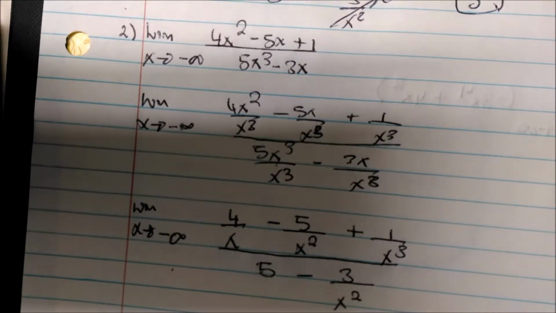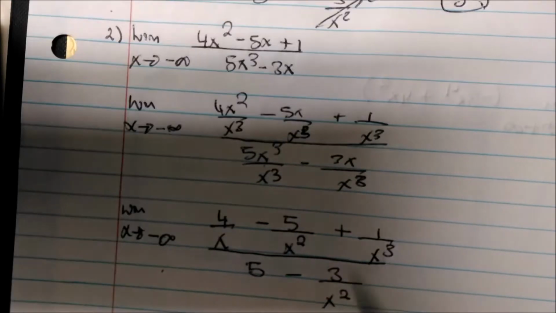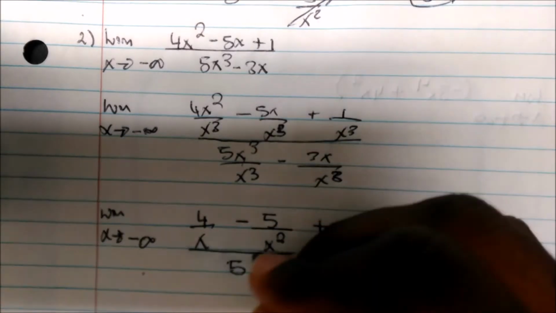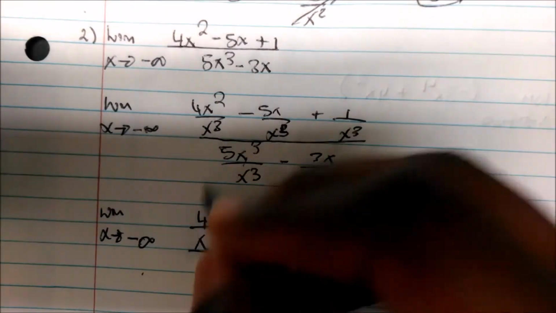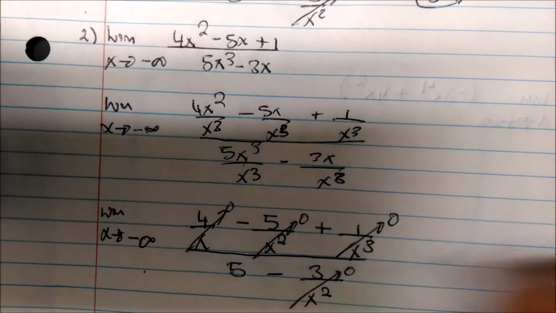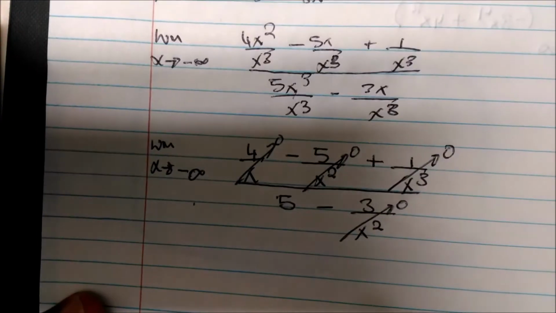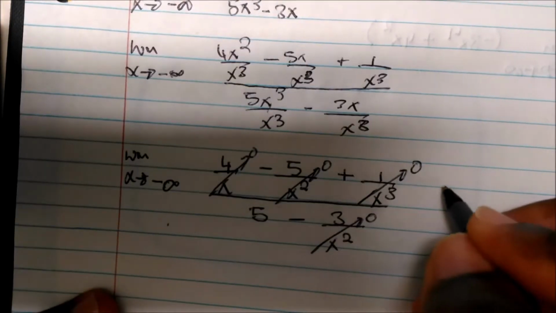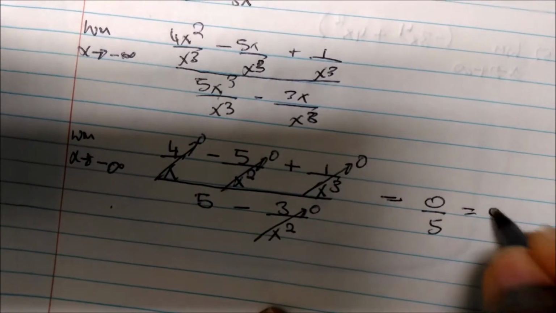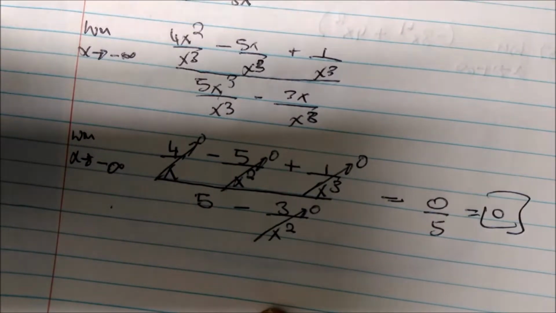Plugging in infinity now, this is no longer infinity over infinity because of this 5 in the denominator. So the limit of this is 0. The limit of this is 0. The limit of this is 0. The limit of this is 0. So the limit of your whole function is just 0 divided by 5, and 0 divided by any nonzero number is just 0. Try another one.